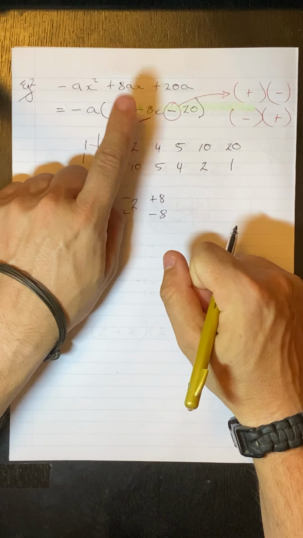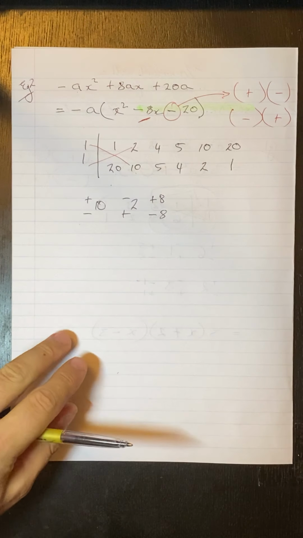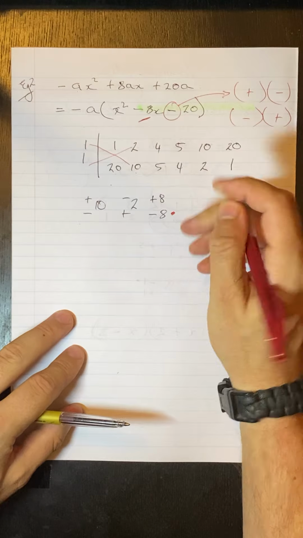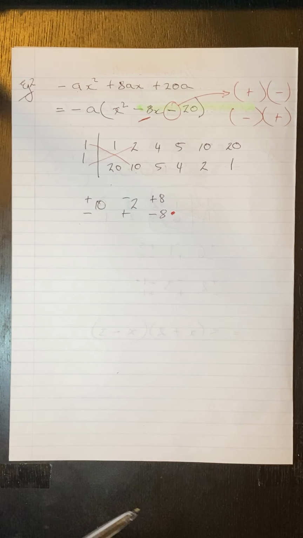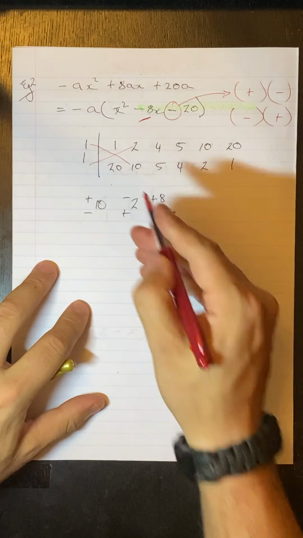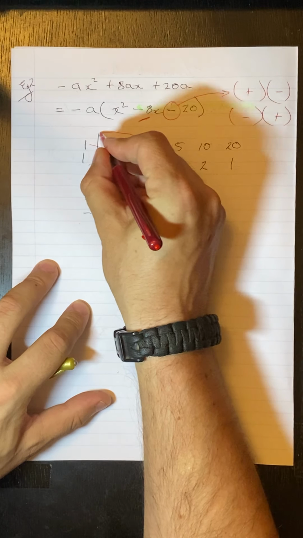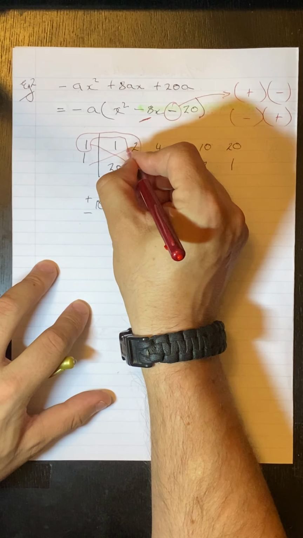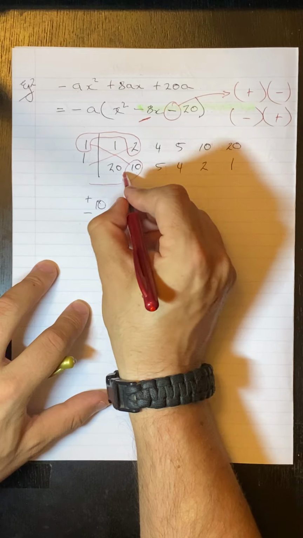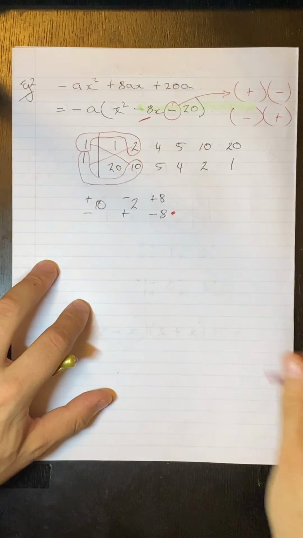What are we trying to get to? Minus 8. And there it is. So you see how I missed some steps just to get to the answer a little bit quicker. So it was this one with this one, and this one with that one.